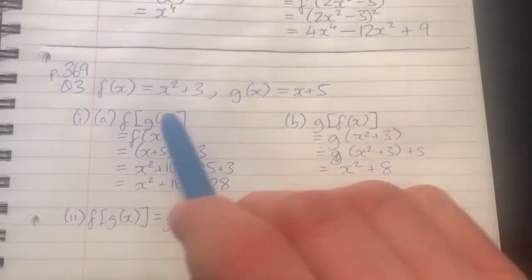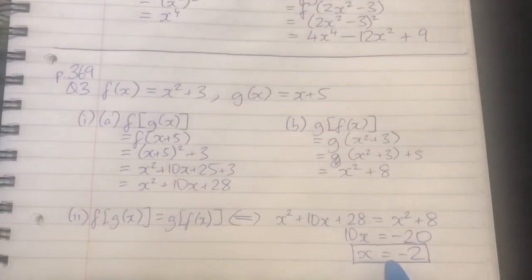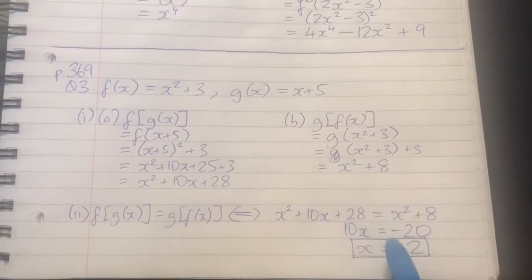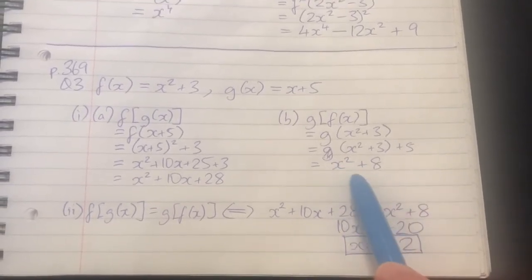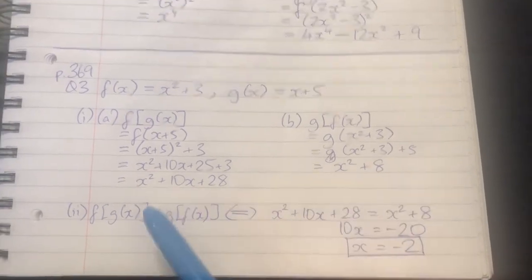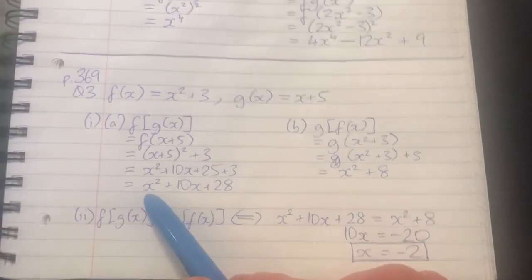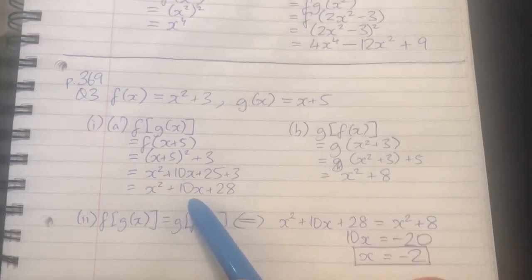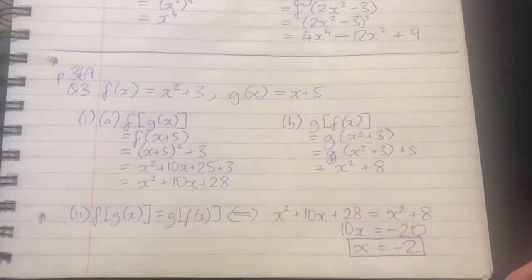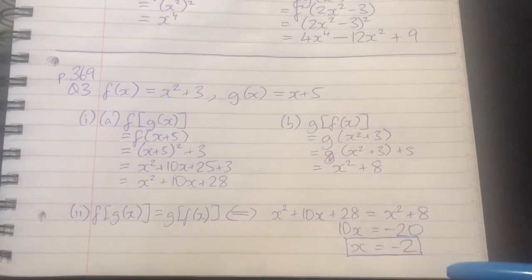You could do that by going through the whole procedure or simply plugging into the two different functions. So if I plug in -2 here to g after f of x, I get -2 all squared plus 8. That's 4 plus 8 is 12. If I plug -2 in here, I get -2 all squared plus 10 times -2 plus 28. That's 4 minus 20 plus 28, also equal to 12. So it is verified and it is true.